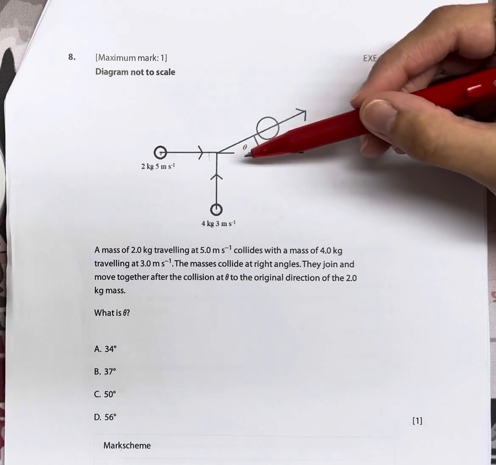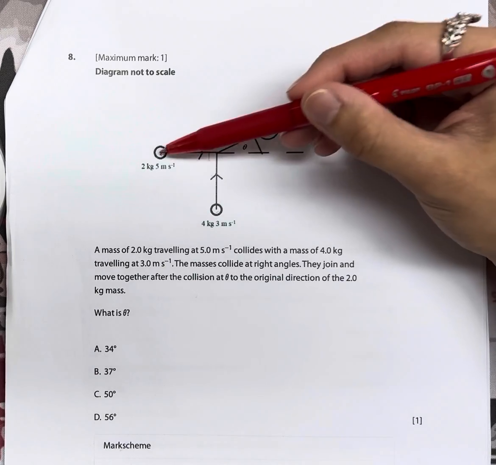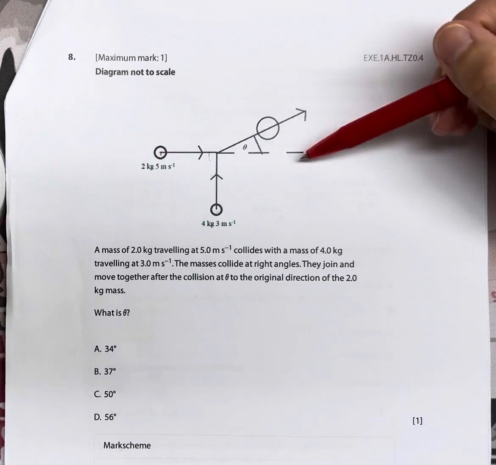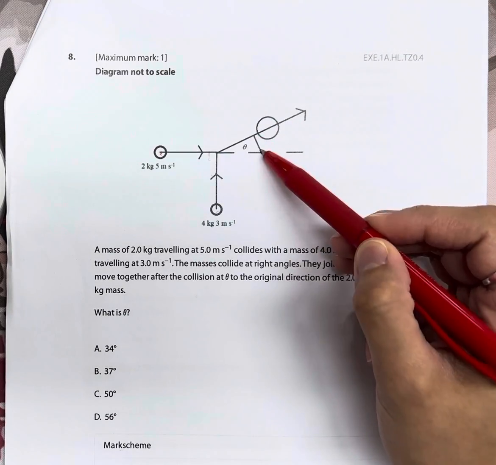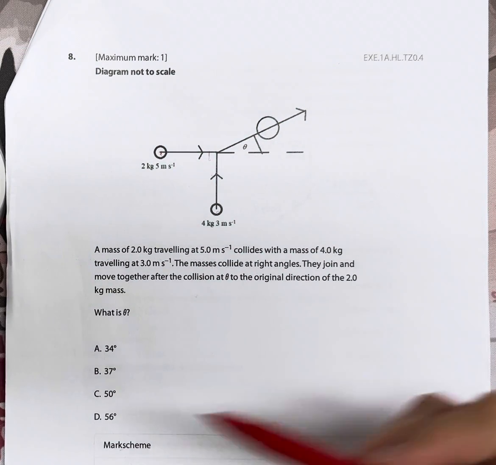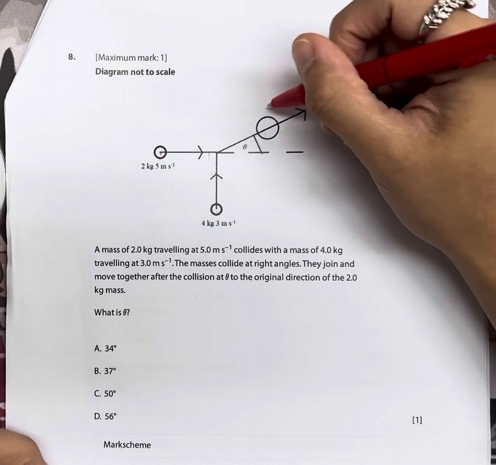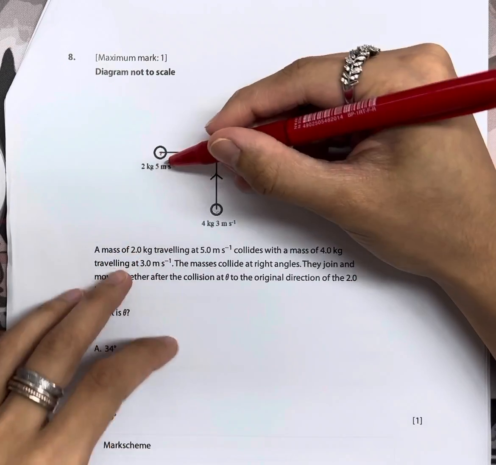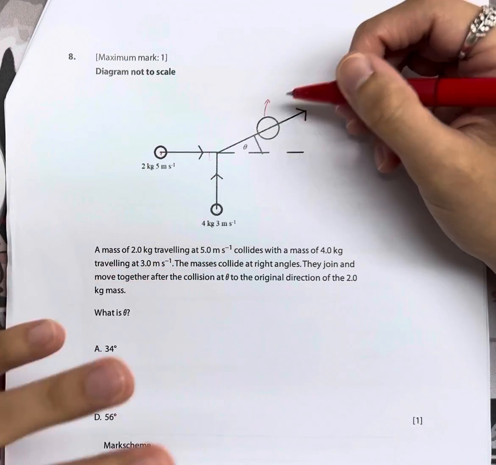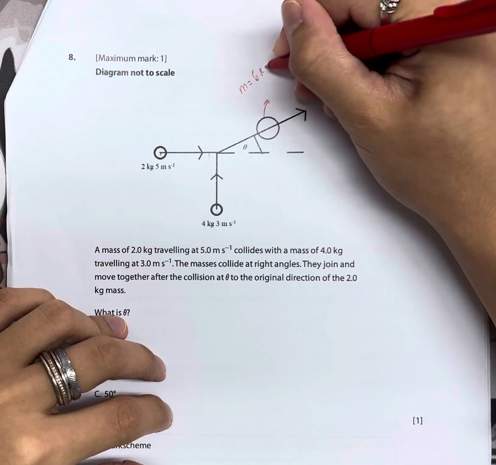Okay, and as a result, they join and then they move together after the collision at an angle theta to the original direction of this object over here, the 2 kilogram object. And hence we have the angle above the horizontal, and this now is the combined object. Okay, so the question is, what is that angle above the horizontal in which they collide and move in the direction of? Well, first of all, we do want to figure out what would be the mass of this object over here. Because we are combining the 2 and the 4, this object here will actually have a combined mass of 6 kilograms.